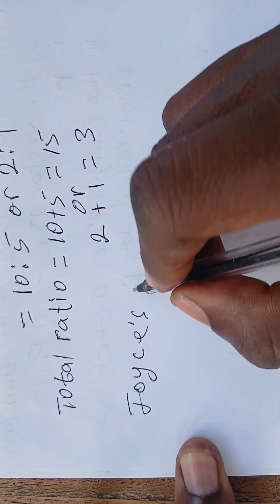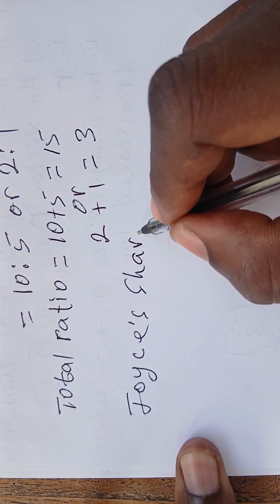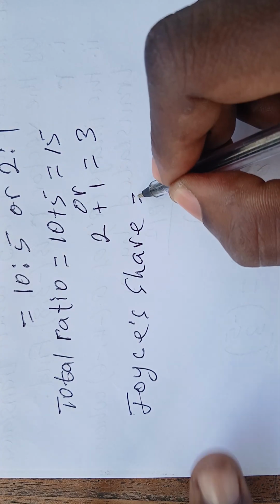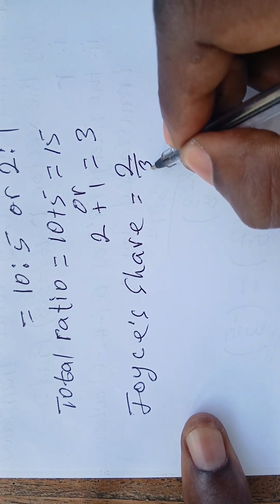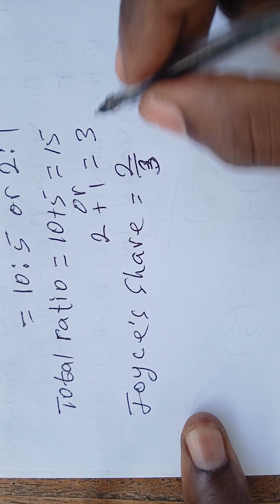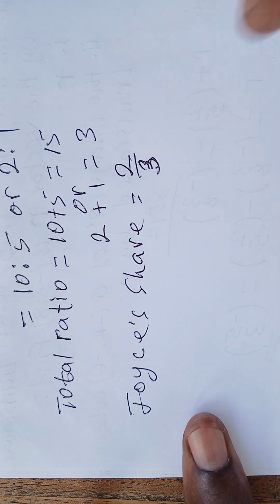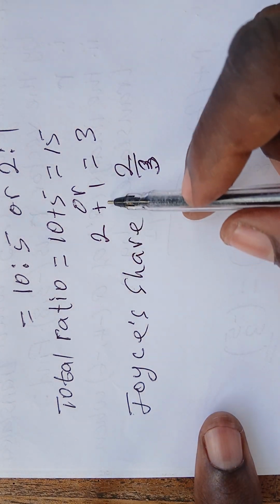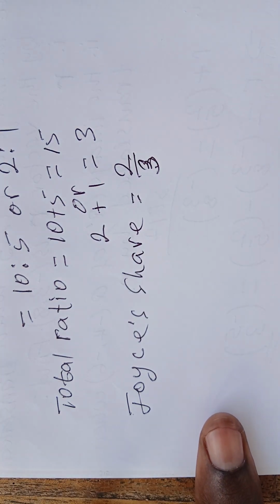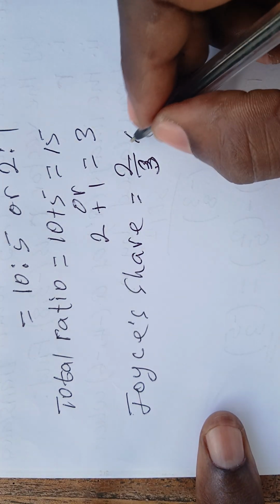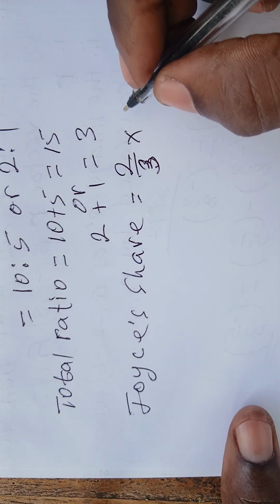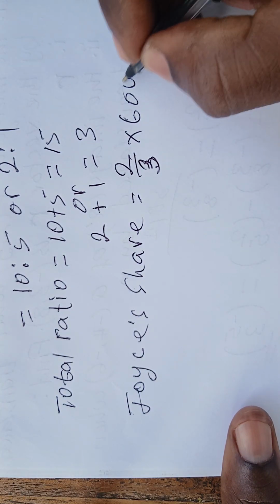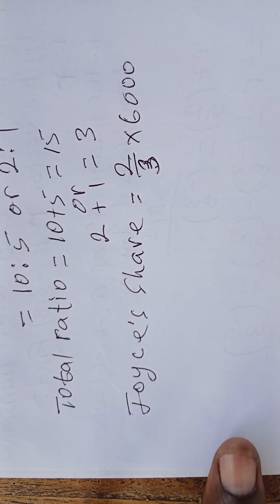Joyce's share will be equal to Joyce's ratio over total ratio. I will take the second one, which is 2 over 3, times the 6,000 that is left. So times 6,000 Ghana cedis.